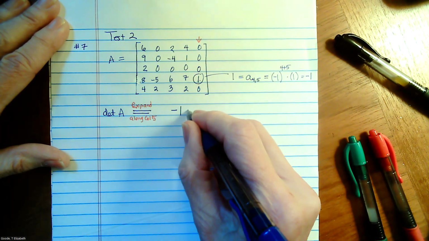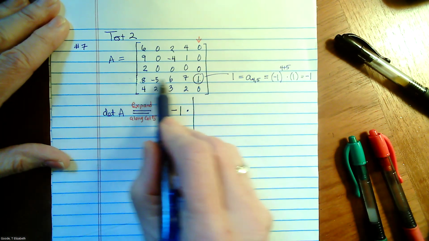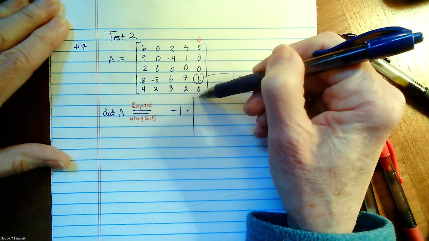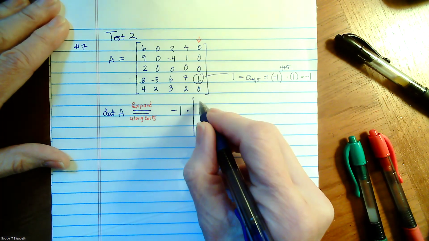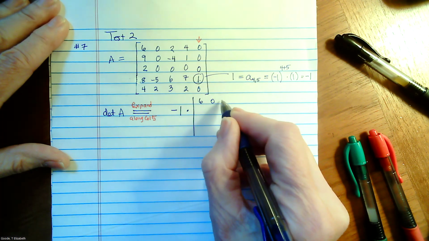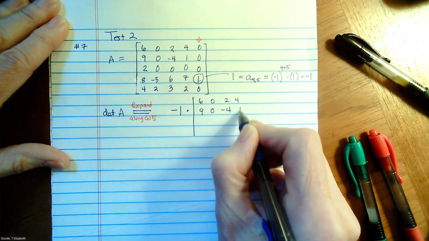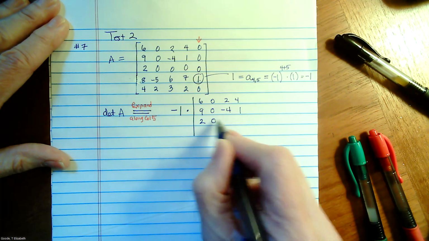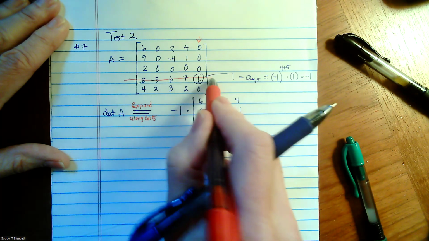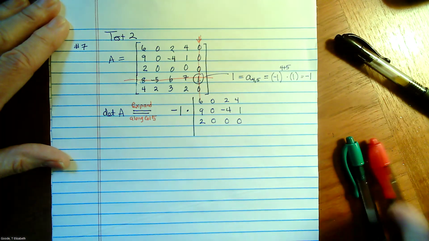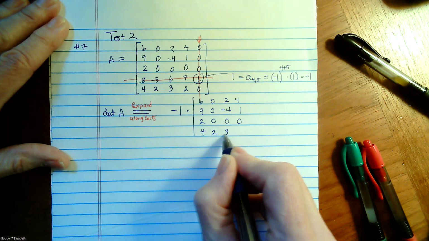So it's -1 now times the determinant of the matrix that we get when we delete this row 4 and this column 5 from the original matrix, okay? So when we delete that, then we're left with a 4 by 4 that's 6, 0, 2, 4, 9, 0, -4, 1, 2, 0, 0, 0. And then what would be the last row? We're taking out that row and that column. What would be the last row? 4, 2, 3, 2. Great.